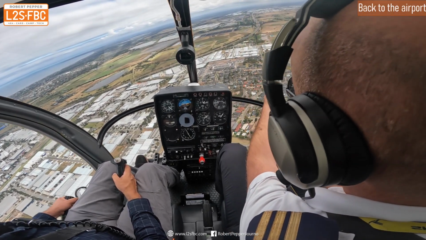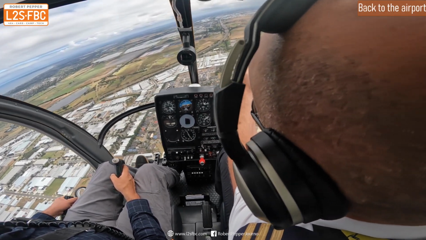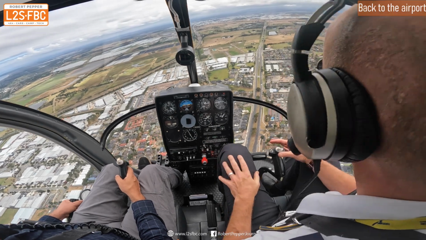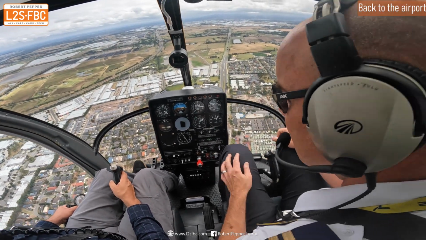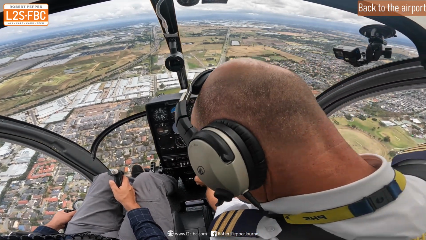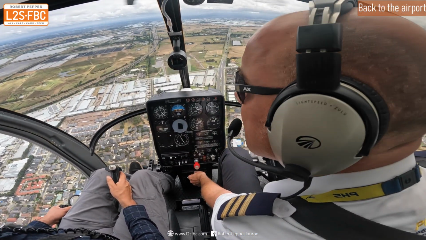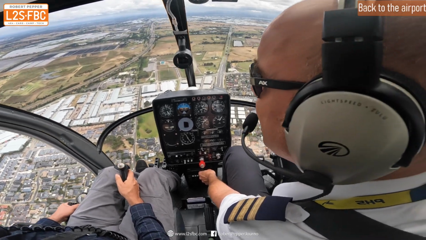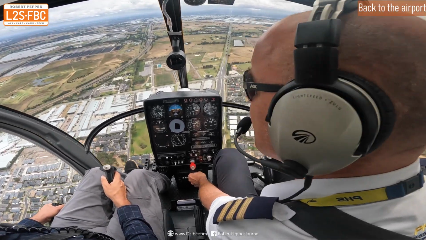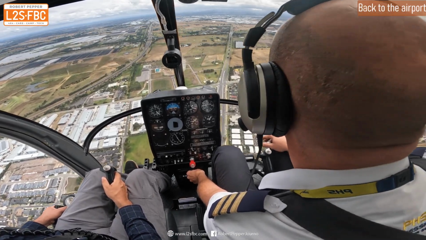But anyway, here we are heading down the freeway, and again, just in case the engine fails, it gives us somewhere to put the aircraft. And then once we're past this set of houses, we're going to head out to the left towards the sewage plants, because obviously that's a great place to put an aircraft down in the event of an engine failure.